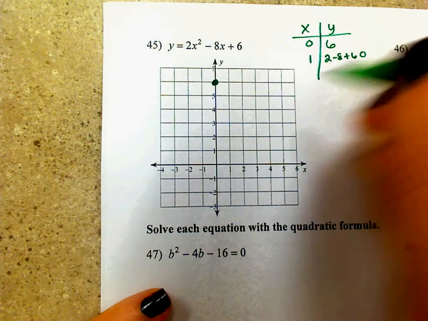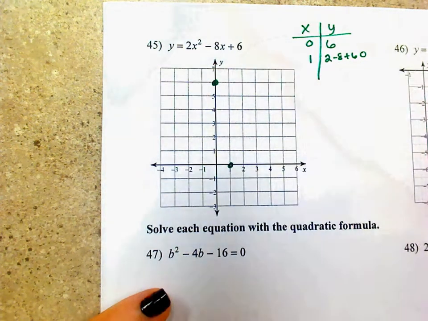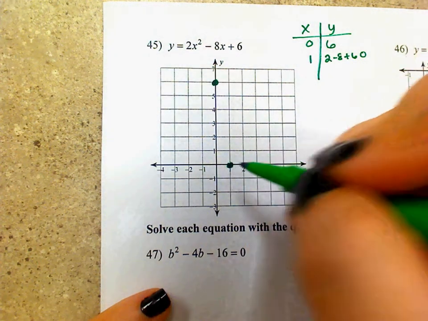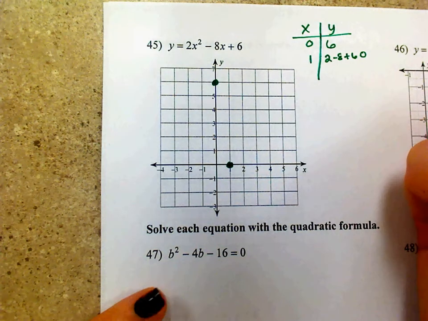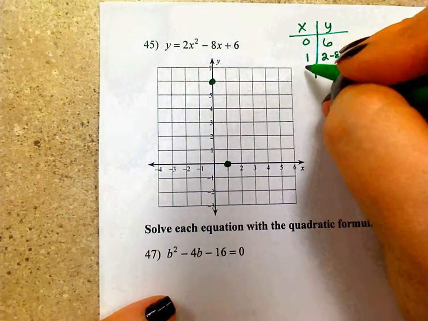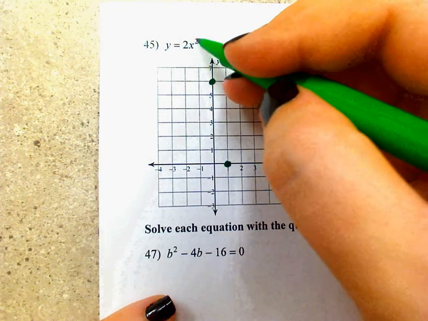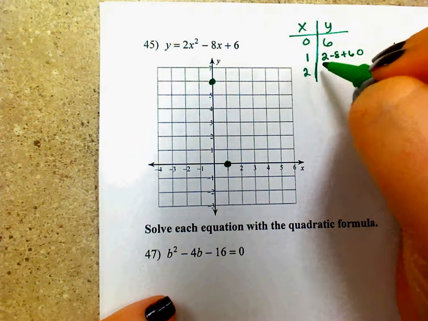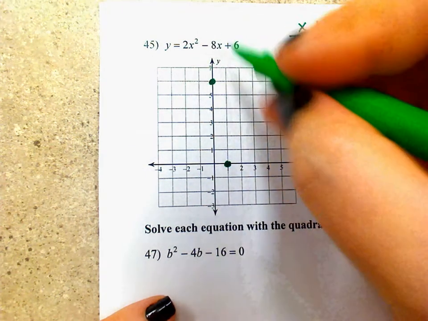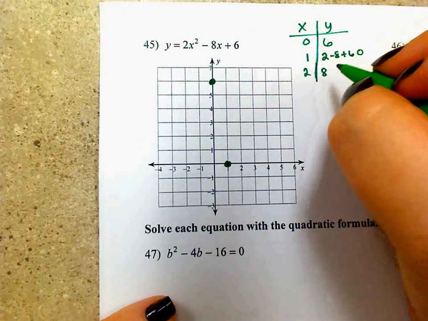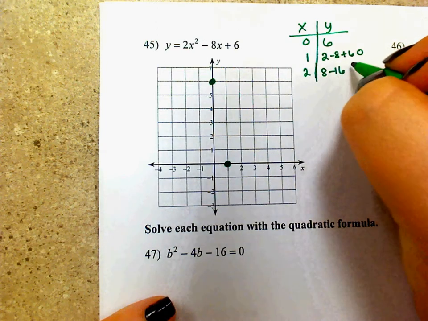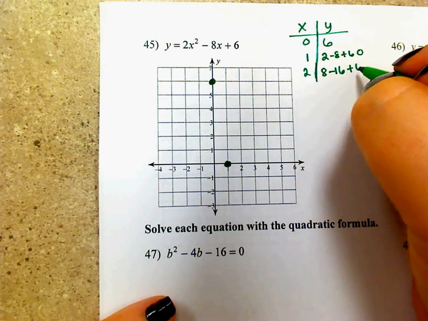And if your numbers start getting crazy, if you can't see them, then go the other direction. So I'm going to plug in 2. So I've got 2 squared, which is 4. 4 times 2 is 8. 8 times 2 is 16, so minus 16 plus 6. 8 plus 6 is 14, and 14 minus 16 is a -2. So I'm at -2.